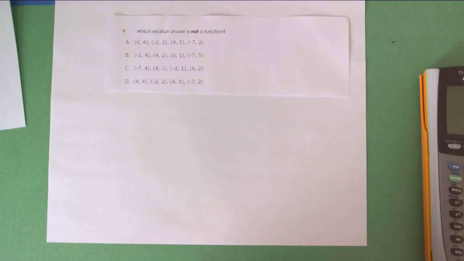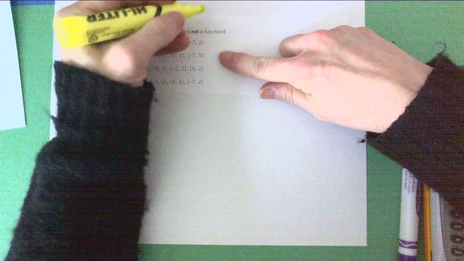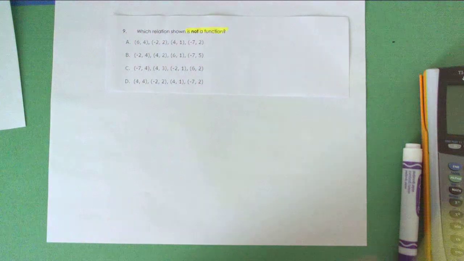We already did one with the vertical line test earlier that was like this. This is just going to be given to you in a different fashion through ordered pairs. It says which relation is not a function. I always tell my students the easiest way to do this is this.